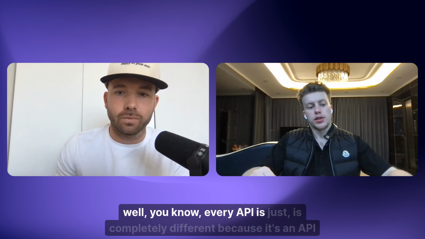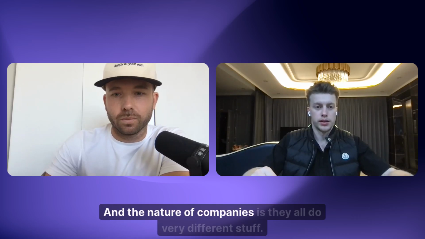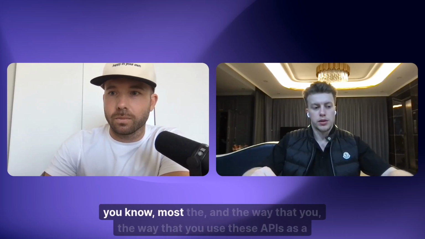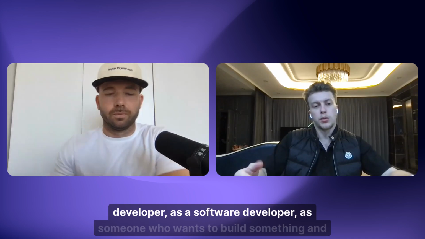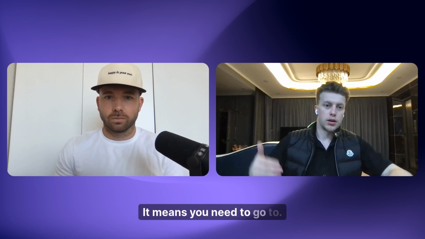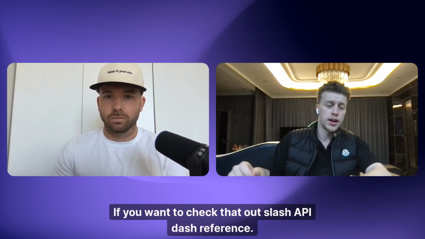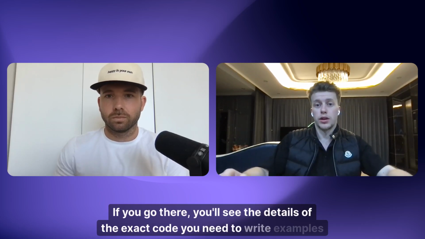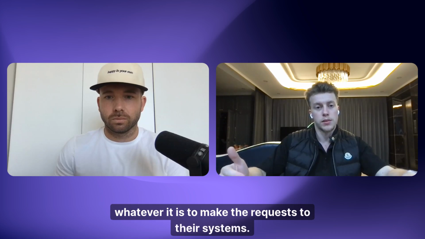Well, every API is completely different because it's an API for what that specific company does, and the nature of companies is they all do very different stuff. The way that you use these APIs as a software developer, as someone who wants to build something and put on their landing page "powered by OpenAI", what does that mean you need to do? It means you need to go to OpenAI documentation. I think you can literally go to platform.openai.com/docs, /API-reference, if you want to check that out. If you go there, you'll see the details of the exact code you need to write, examples in Python, JavaScript, etc., of how you can write the JavaScript code or whatever it is to make the requests to their systems.